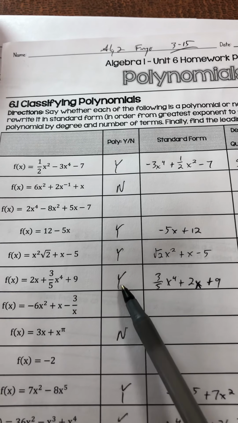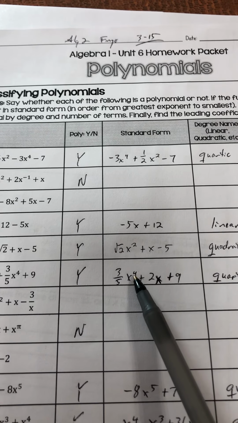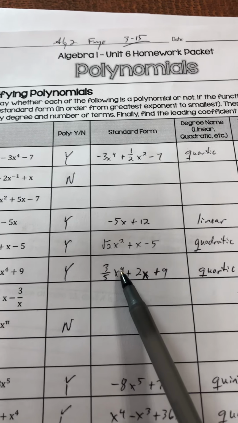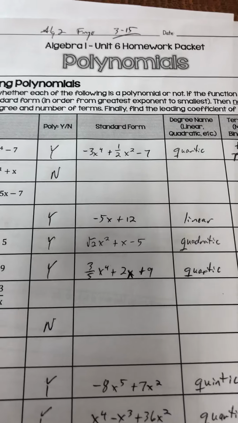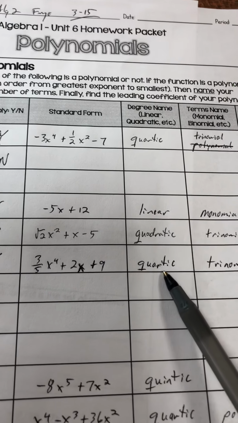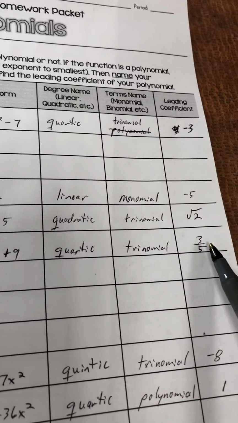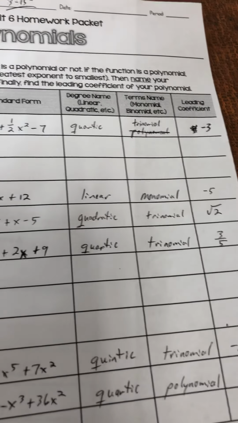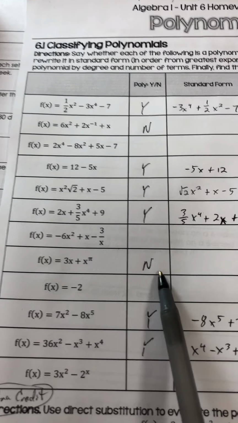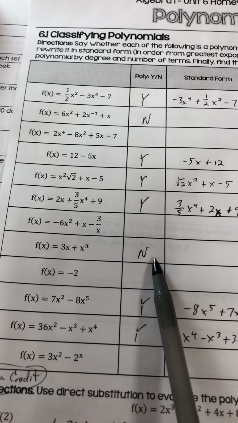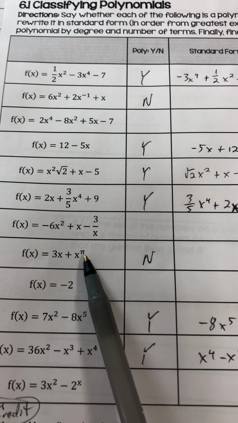This one is a polynomial, and I put the terms in order here. It was in standard form, so I start with my x to the 4th power. That means it's quartic, the degree name. The term name, trinomial, and the leading coefficient is 3/5. Try some of these on your own. This one, just a no, so you can just stop right there, mainly because it has that irrational number as an exponent.